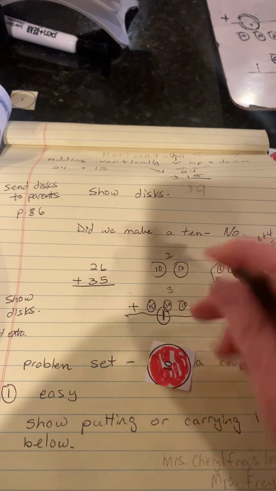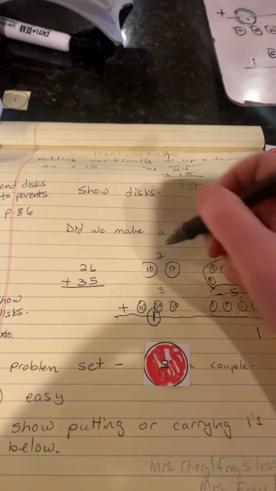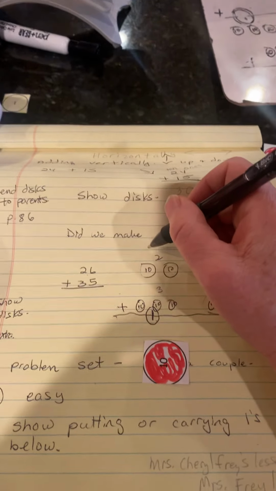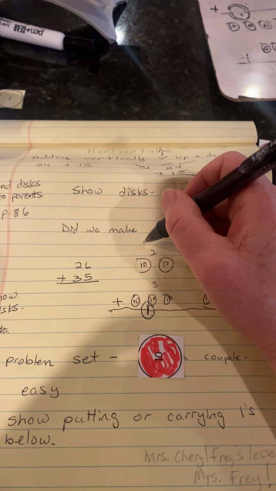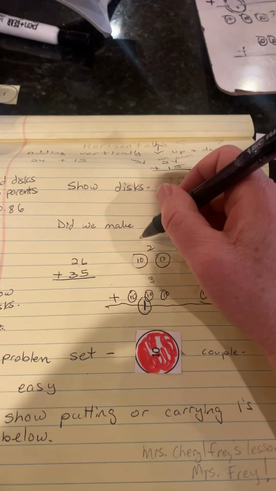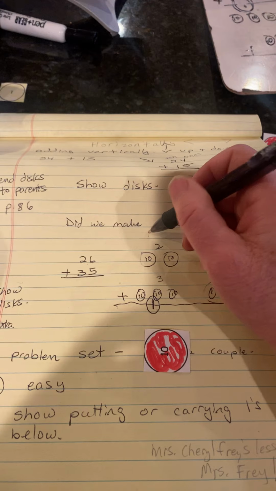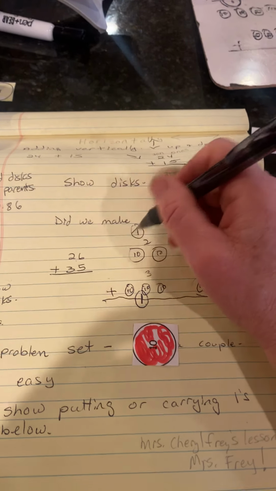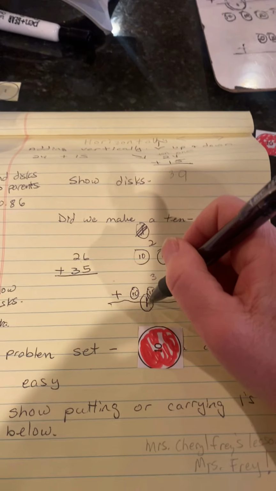When we carry, all of us that are grown-ups, we were taught to put the 1 on top. But I believe that what they think is that kids often forget to carry that number up on the top. So we're not going to do that. We're going to put it on the 1, down on the line so they don't forget.